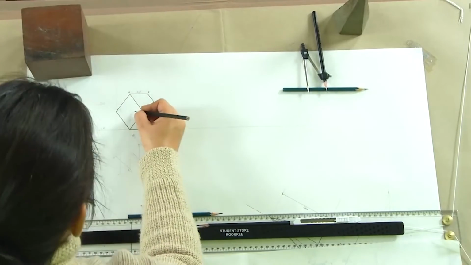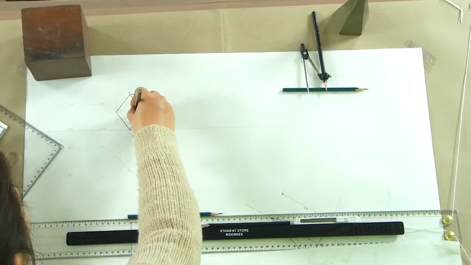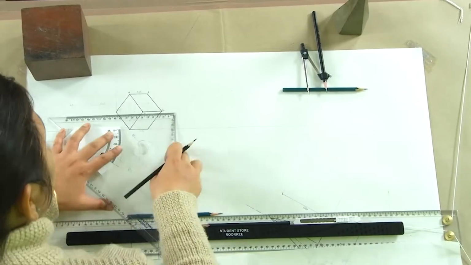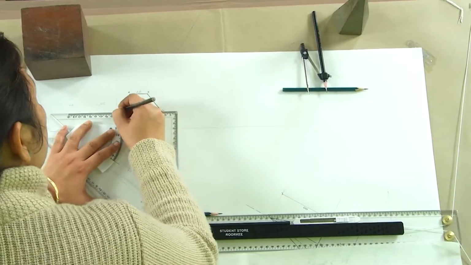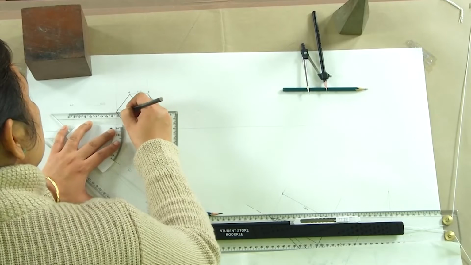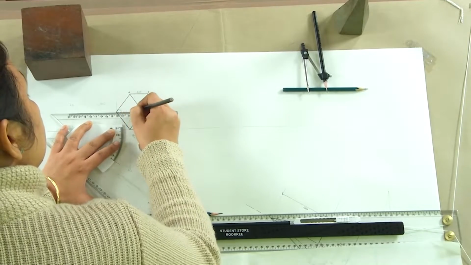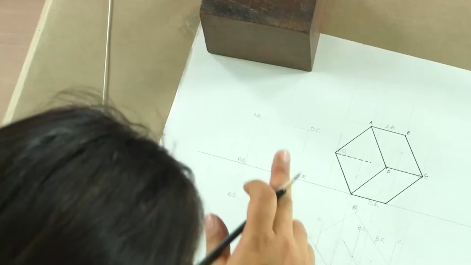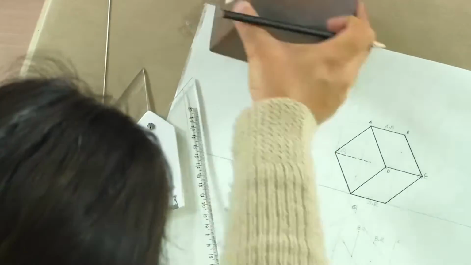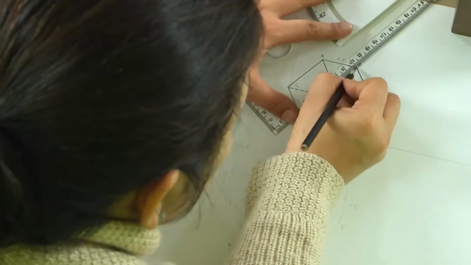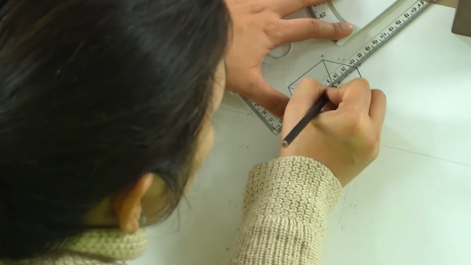We will not be seeing this Q, but you can always draw dotted lines to depict that this is hidden. So what we have is a PQ. If we had A, B, C, D, P, Q, R and S, then we will only be connecting the lines which originally exist in the solid.